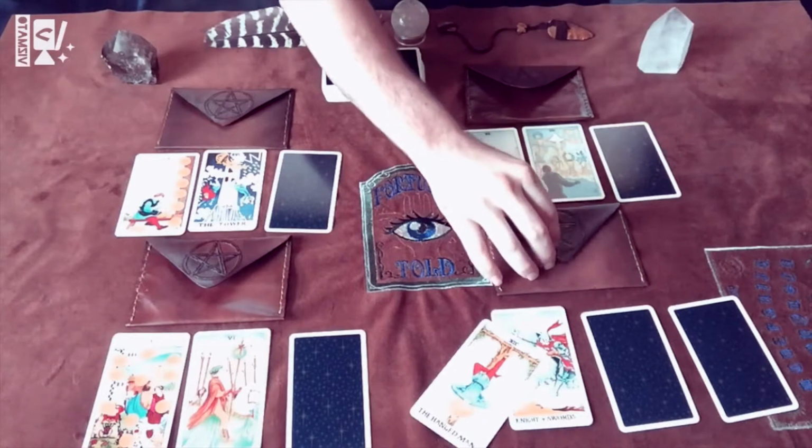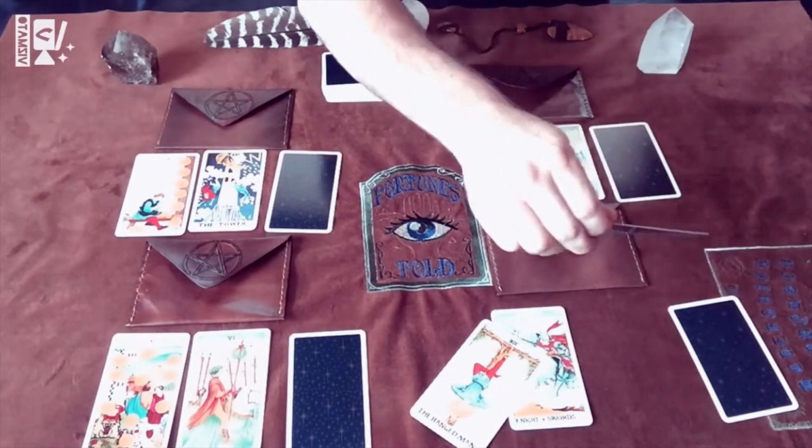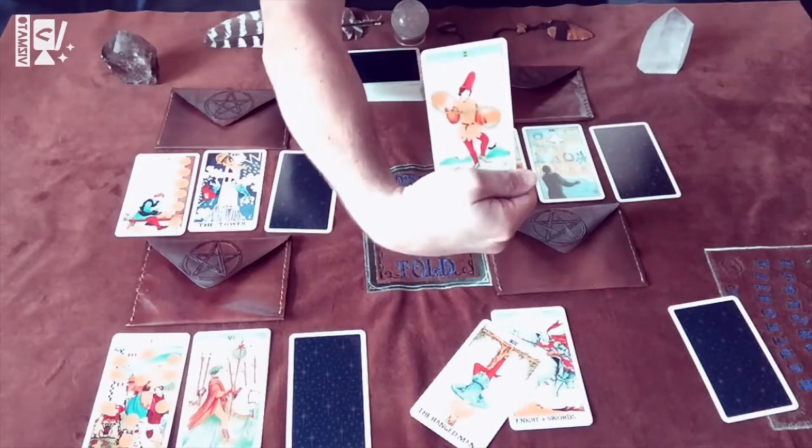And in our last envelope over here, our next card is the Two of Pentacles.